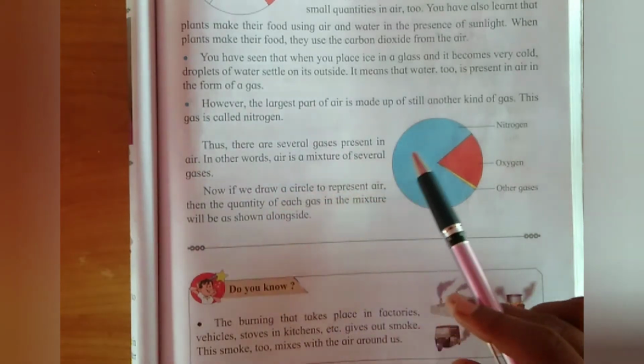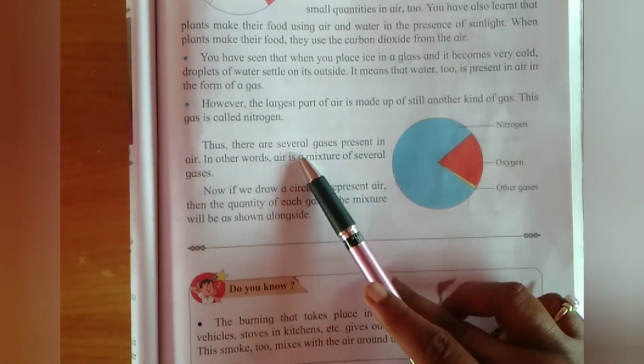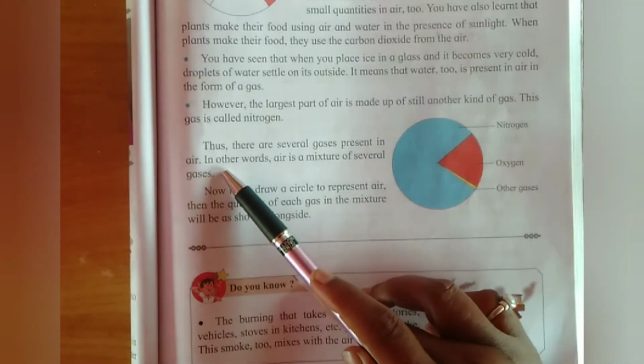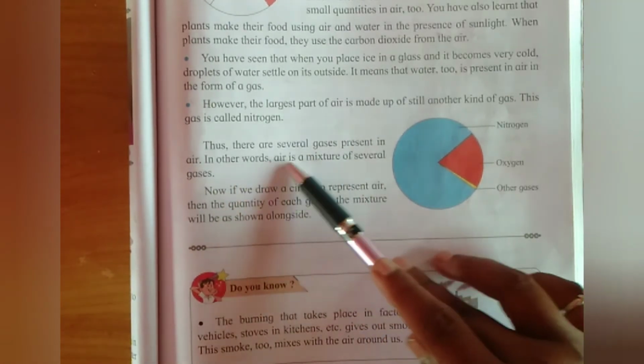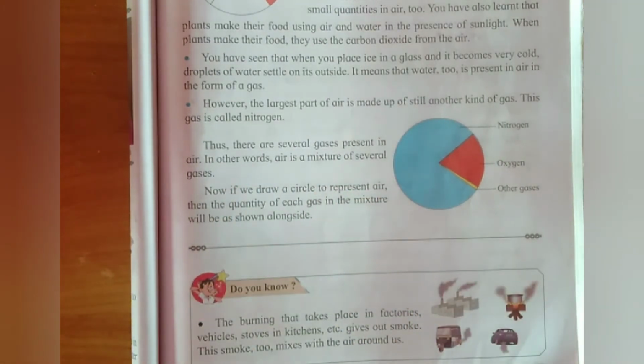Thus there are several gases present in the air. In other words, we also say that air is a mixture of several gases. In the first lecture of this chapter, we saw the definition of air. What is the definition of air? Air is a mixture of different gases or several gases.